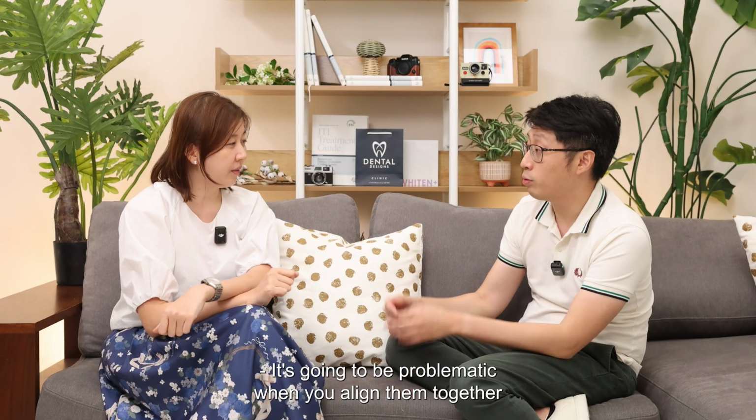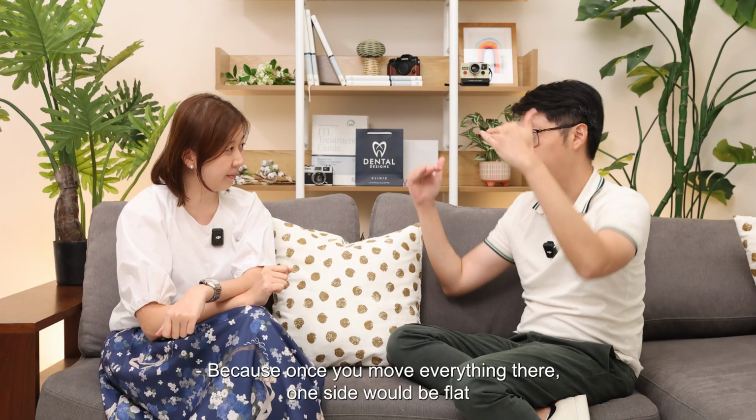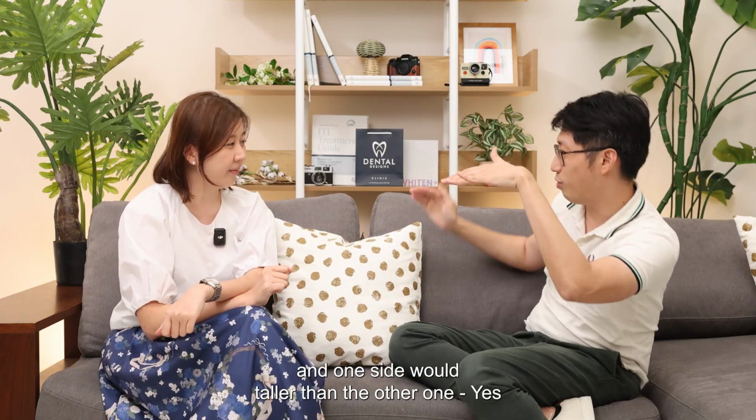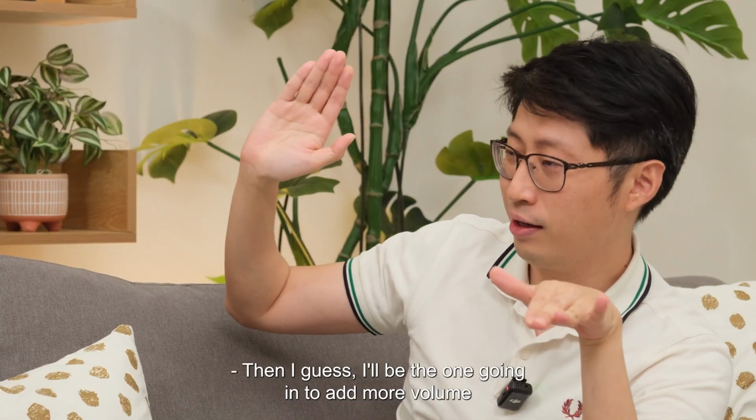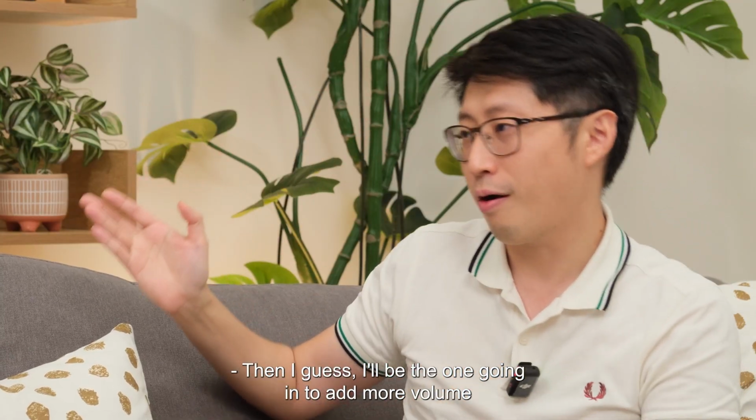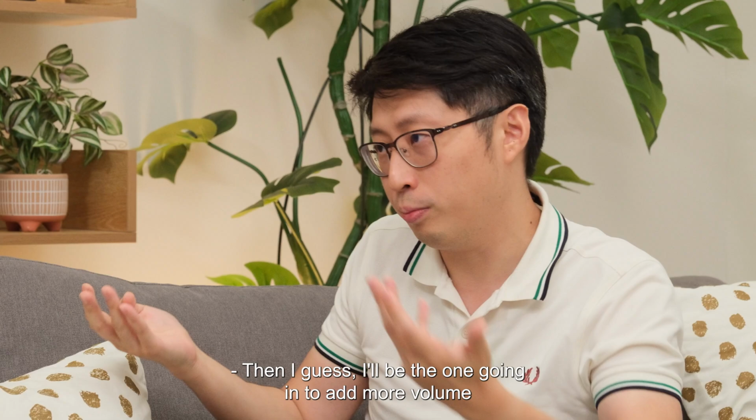And then that's when we have to think about... It's going to be problematic when you align them together, right? Because once you move everything there, one side will be flat, or one side will be taller than the other one. Yes. Then I guess I'll be the one going in to add more volume to the worn down area. Yes, to build it back up.